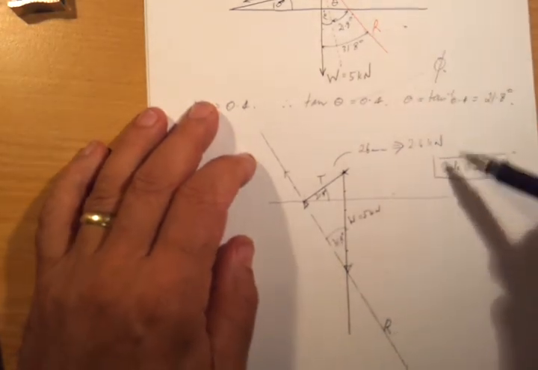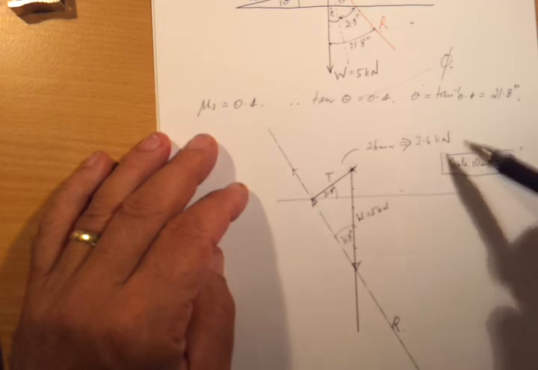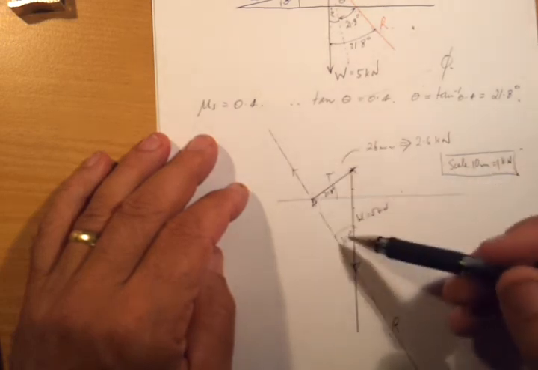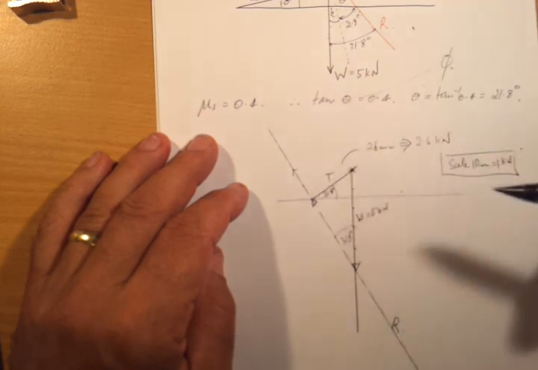Alright, and that's how we could answer that question, parts 1 and 2. The magnitude I measured here, but you could calculate it using trigonometry, just using sine. Sine of 31.8 equals that over this, T over W. Work it out that way.